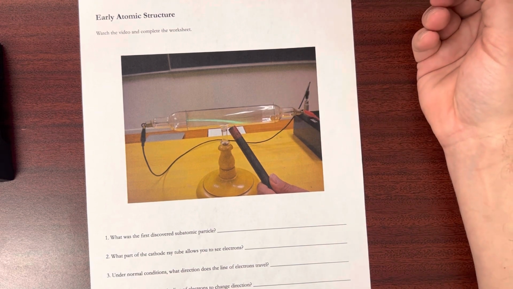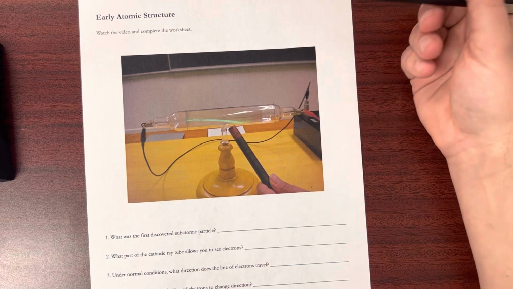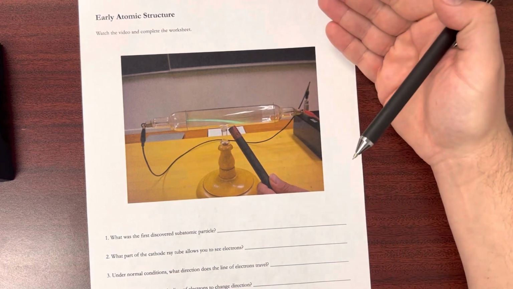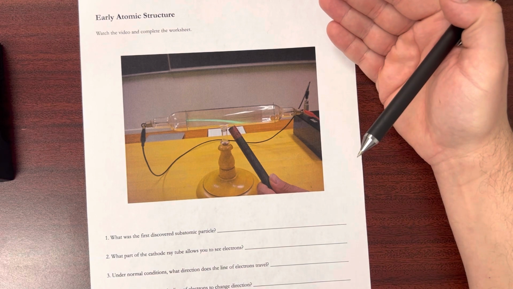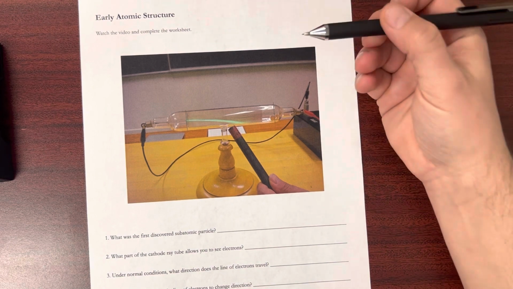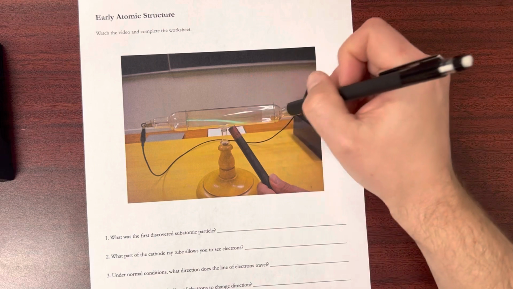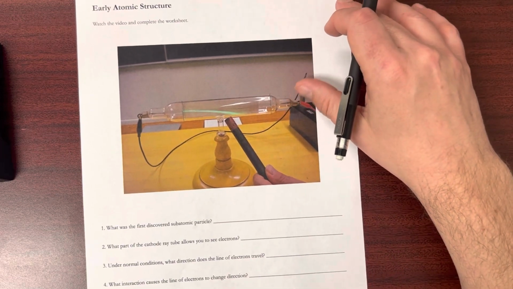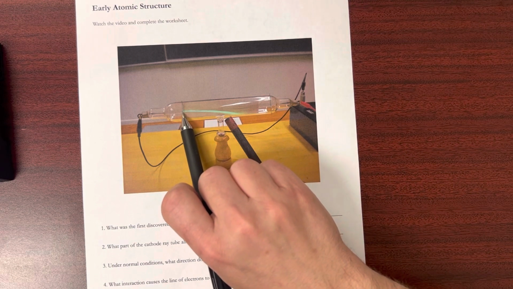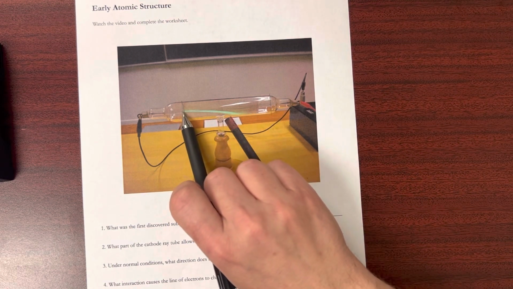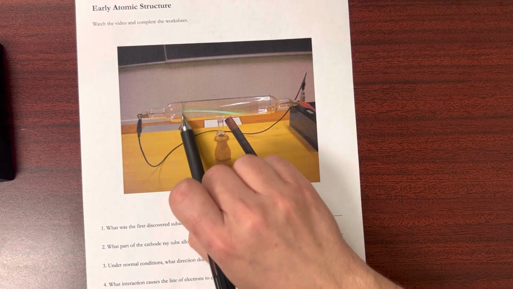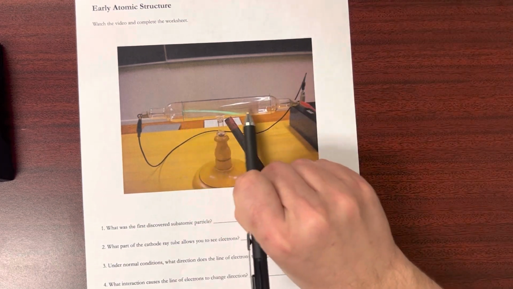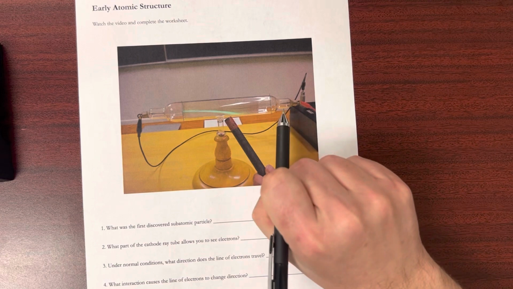Ultimately, what they found is that putting a negatively charged item close to this stream pushed that stream away. This told them that this stream was made up of negatively charged particles. So they know that there are some particles being given off by this metal plate, which is made up of one type of atom, and they're negatively charged particles.